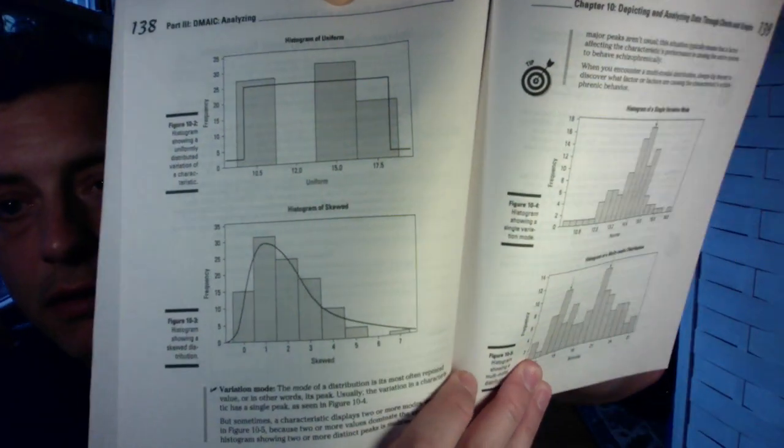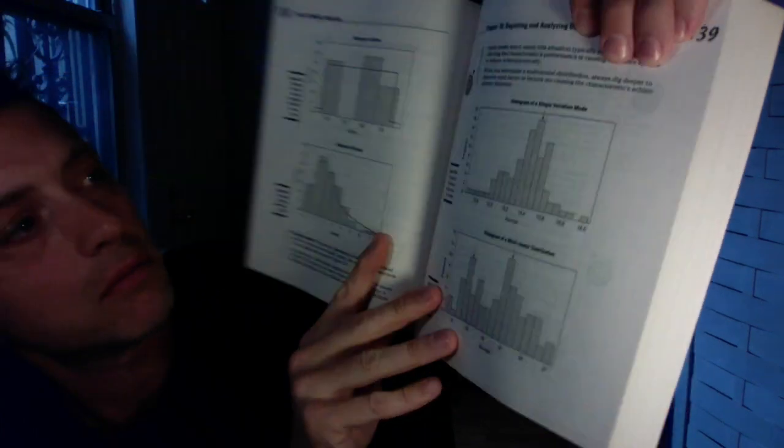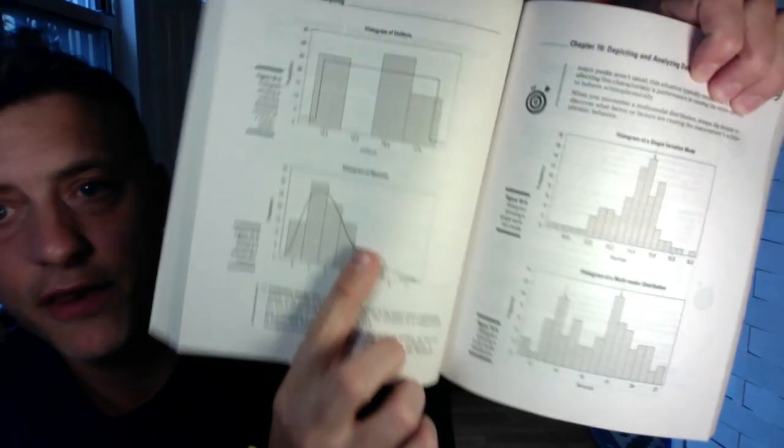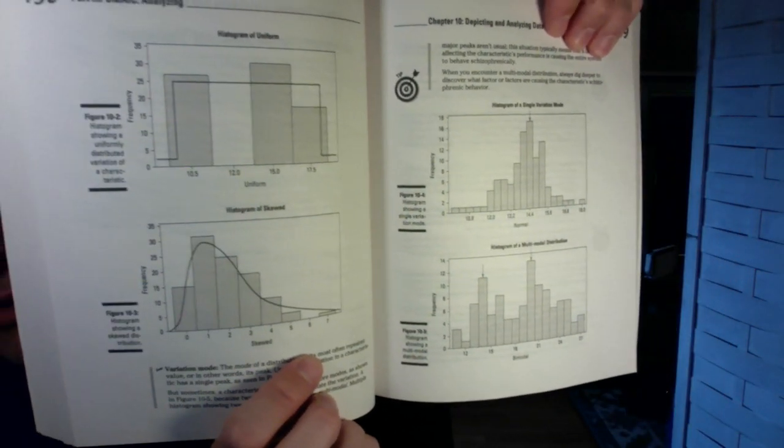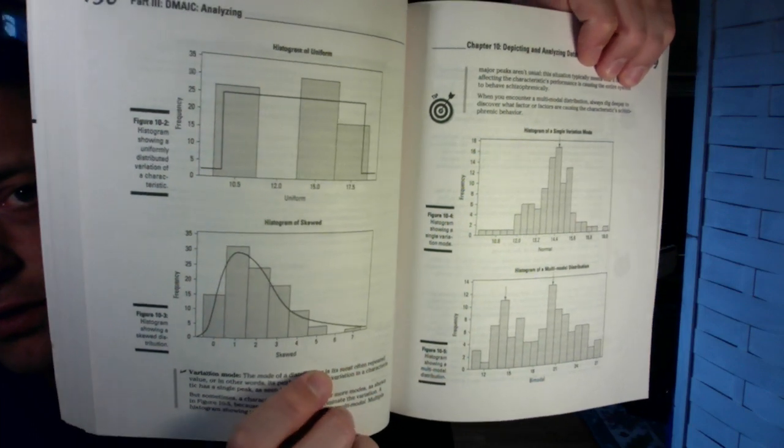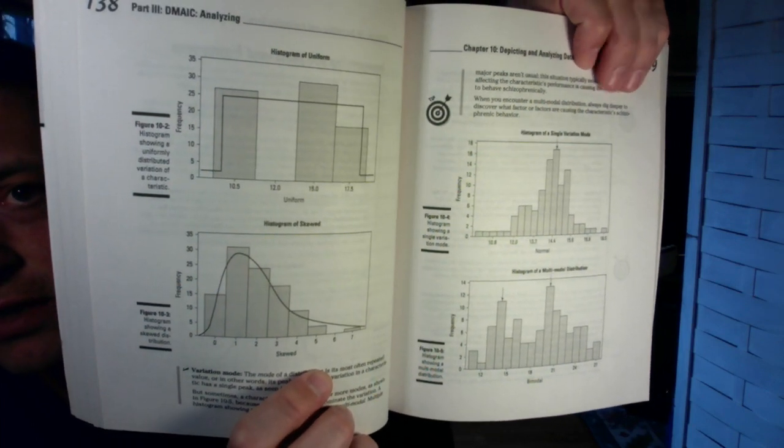Here is uniform and skewed. Which one's uniform and skewed? This one. Okay. These are uniform and skewed. Yes. Don't pay attention to these yet, for like 30 seconds.